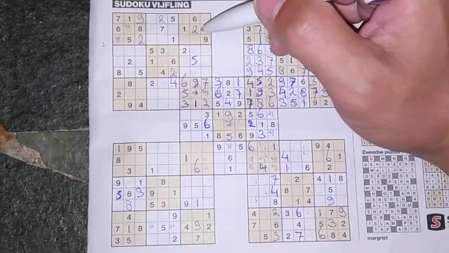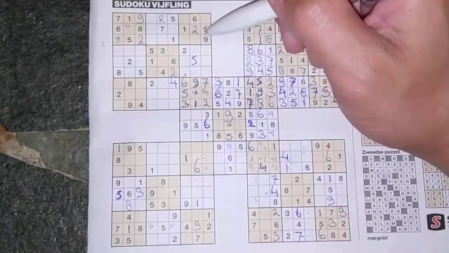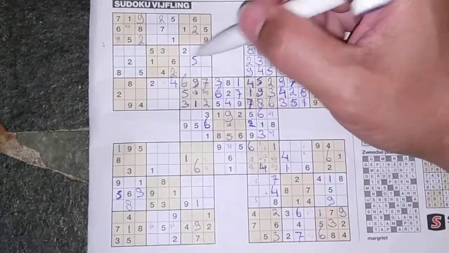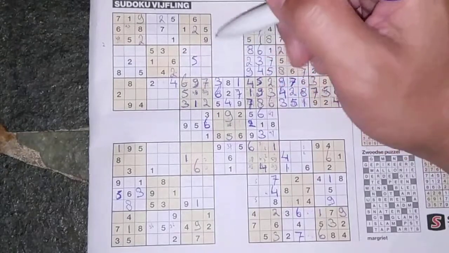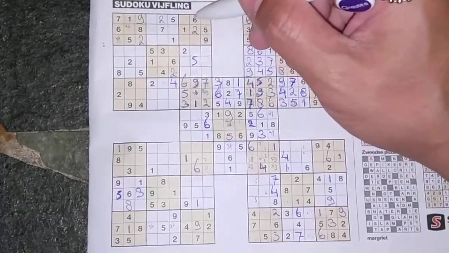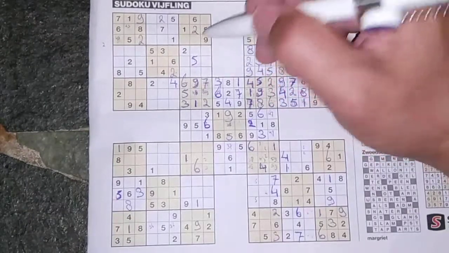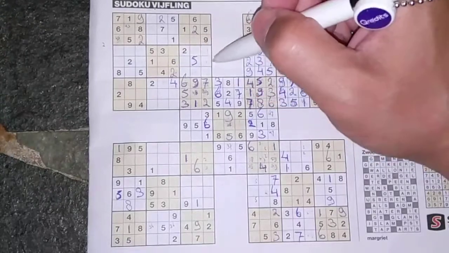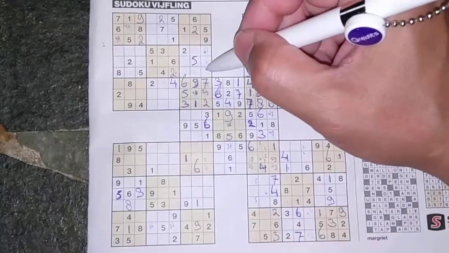Six, 6. Yeah, we have a pair here, 1 and a 6, 1 and a 6. Alright. 6 in this column, 6 in the column next to the last column. The only 3 places for the 6 should be here, here, or there. I see here 6, no 6 there. So the 6 could be here or could be there.